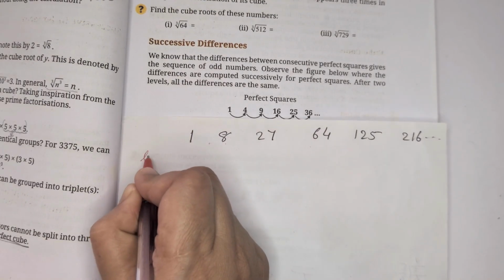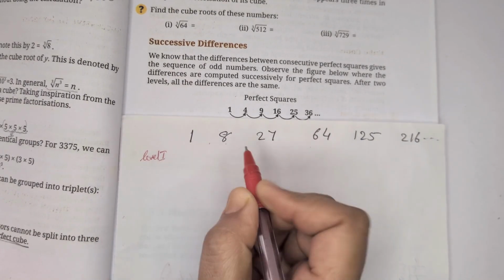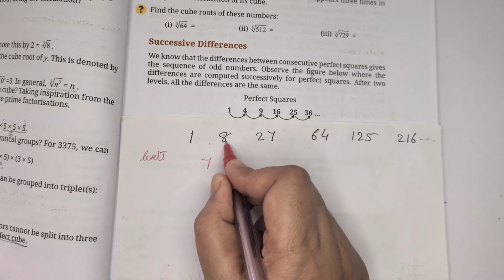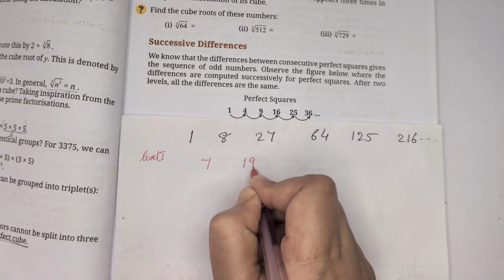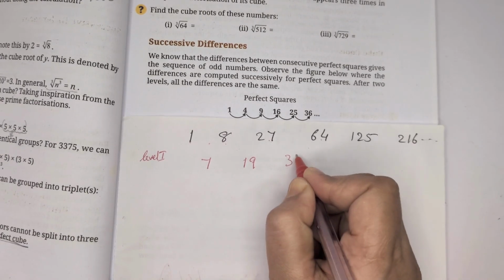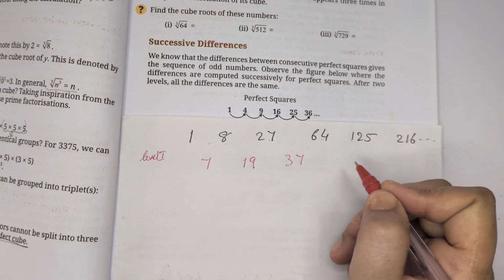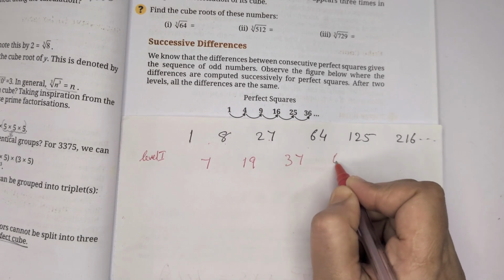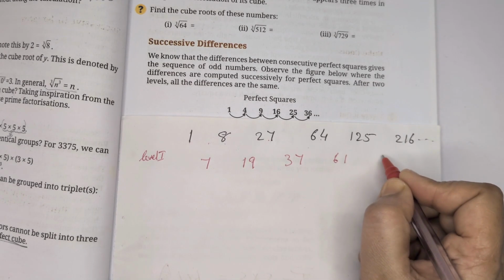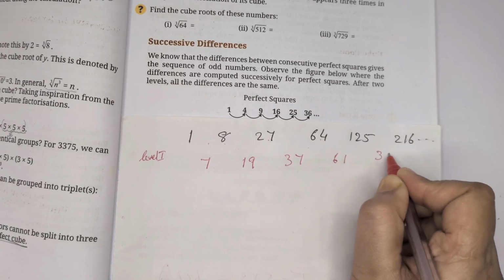That means level 1. So 8 minus 1, 7. 27 minus 8, 19. 64 minus 27, 37. 125 minus 64, 61. 216 minus 125, 91.